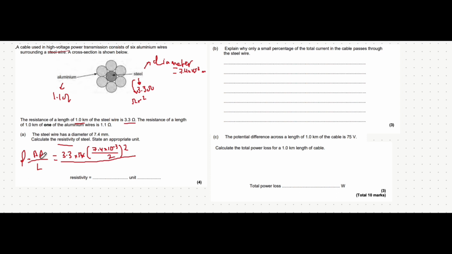You multiply that onto resistance and divide all of that by the length of the steel wire in question. In this case, it's told you the length of 1 kilometer is used in the experiment. We again have to convert that into meters, so that's 1000 meters. Putting all of that into your calculator will get you a value of 1.42 multiplied by 10 to the power of minus 7.